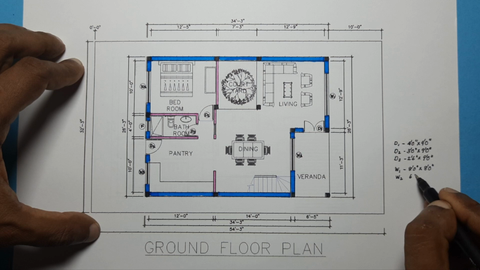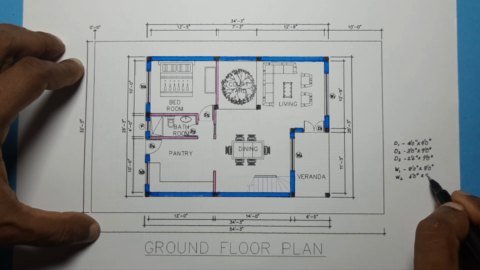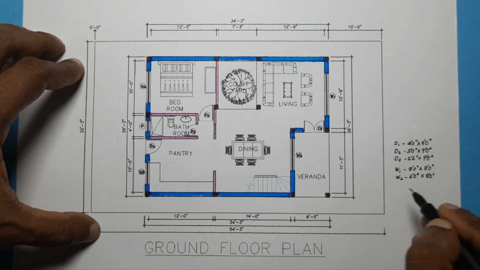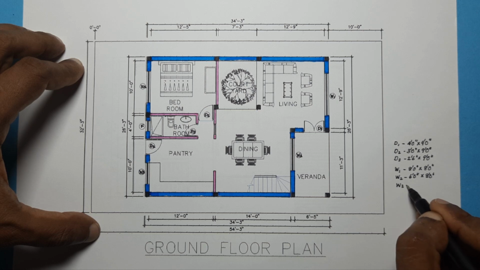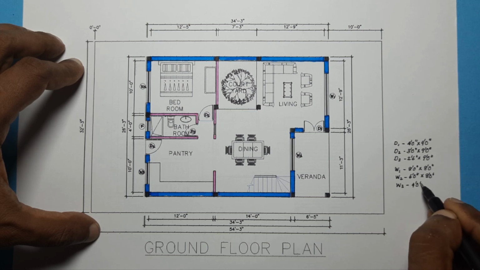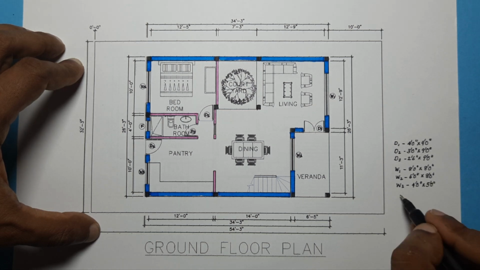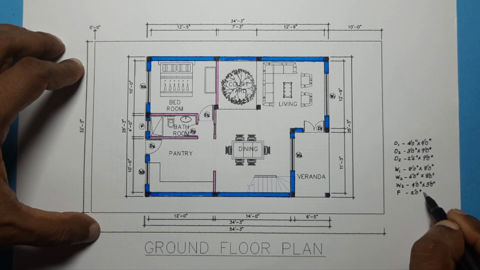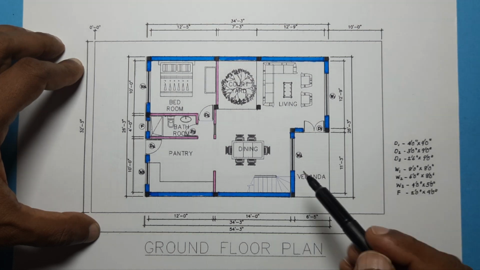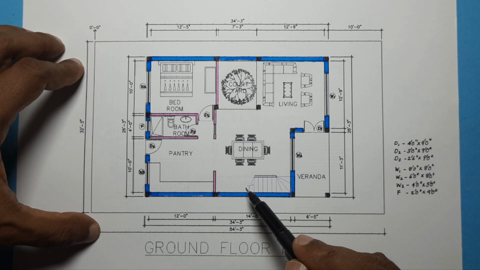W2, 6 feet by 8 feet. W3, 4 feet by 5 feet. After that the fan light, 2 feet by 4 feet. This is a stairway which goes to the first floor.